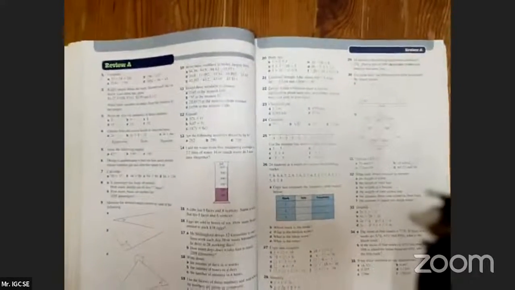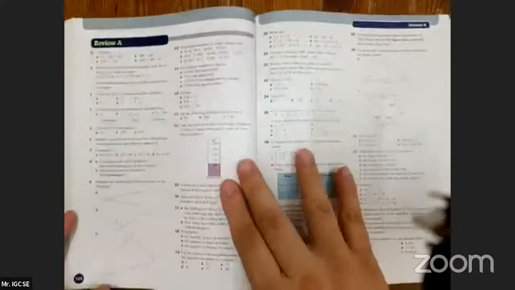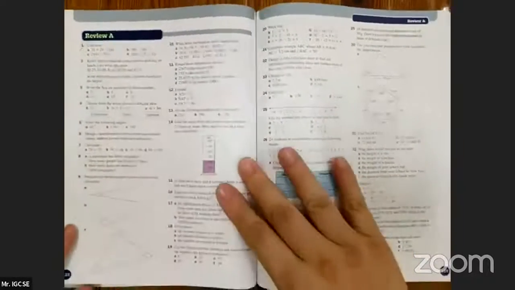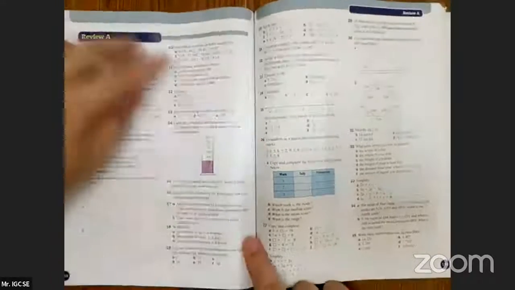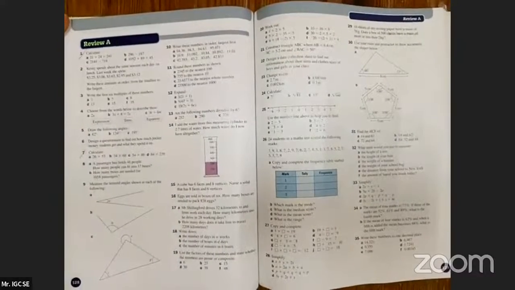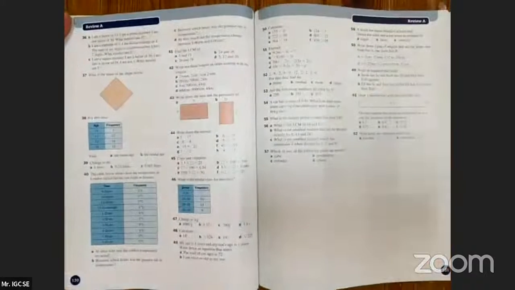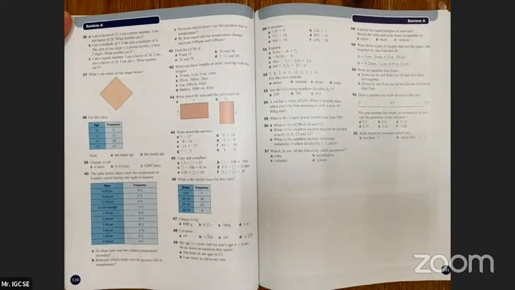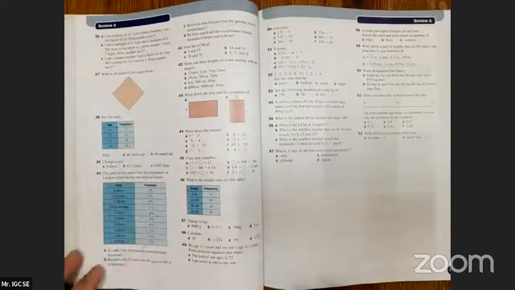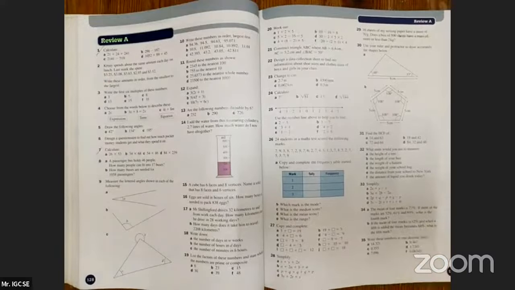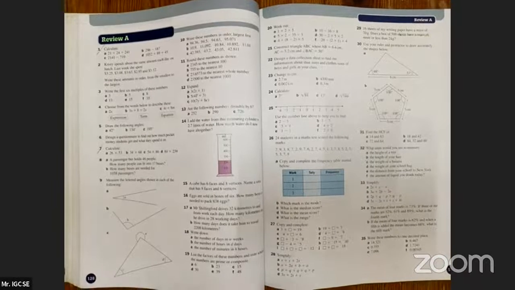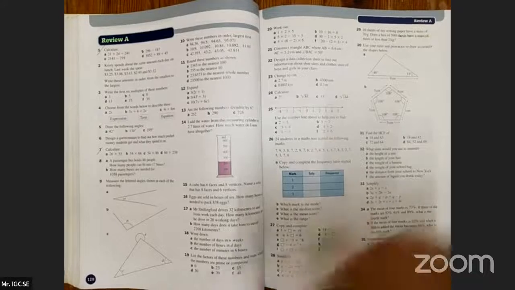You may take a screenshot of this, or you can copy down the question. One, two, three, and then another one, 1, 2, 3. I will not go through every question. I will just show some of the questions, and then you may need to do the rest by yourself.